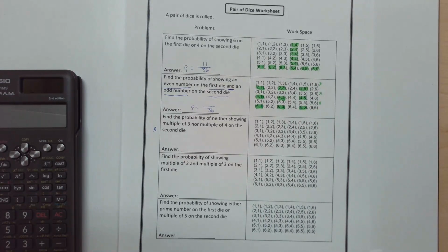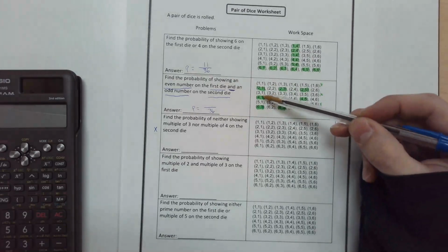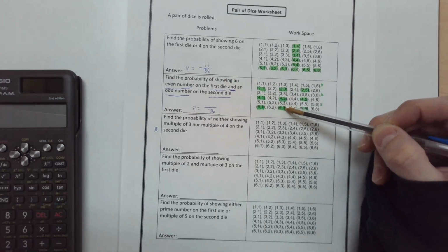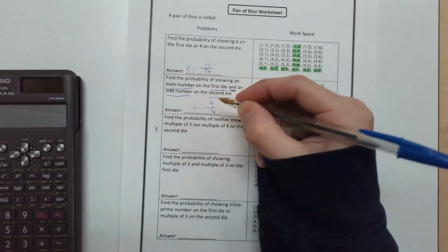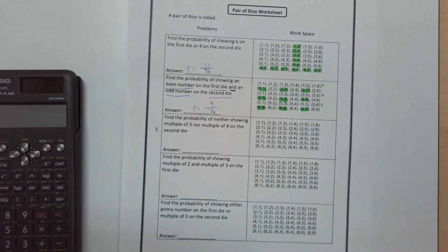All right, from here, let's count our desired numbers. 1, 2, 3, 4, 5, 6, 7, 8, 9. We have 9 over 36.